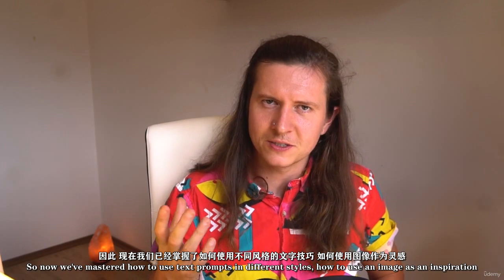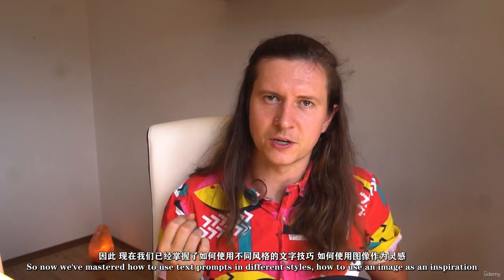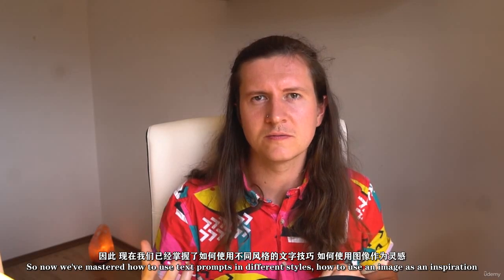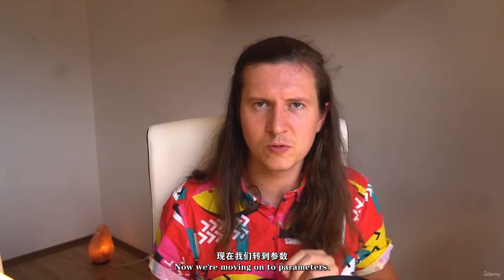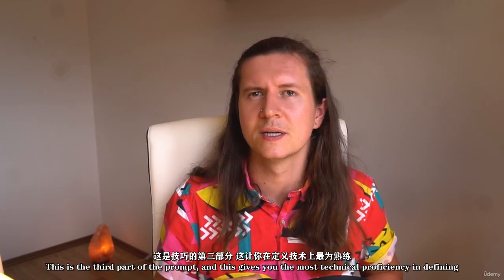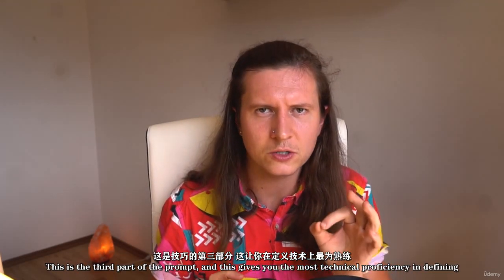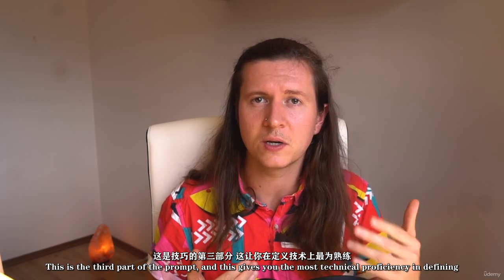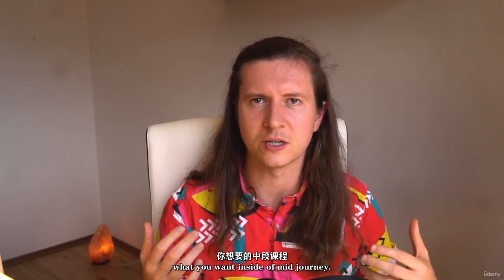So now we've mastered how to use text prompts in different styles, how to use an image as an inspiration for our artwork. Now we're moving on to parameters. This is the third part of the prompt, and this gives you the most technical proficiency in defining what you want inside of Midjourney.